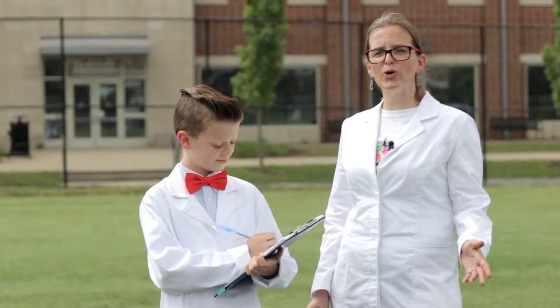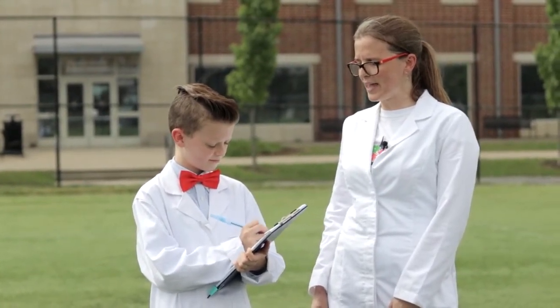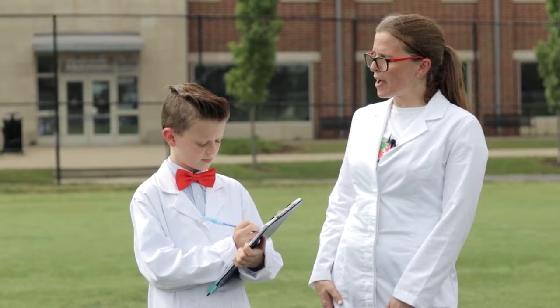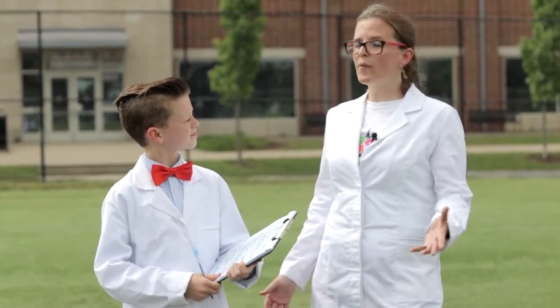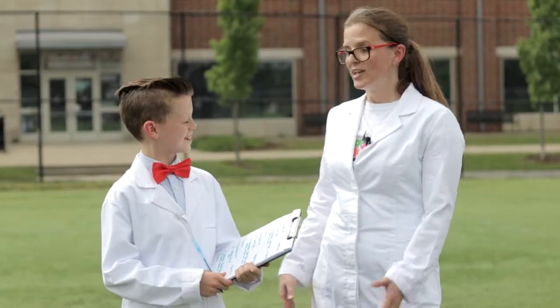In experiment 2, we were comparing the types of candy. So what was your hypothesis on that one? I thought that the Mentos were going to work. And what was our results? The Mentos did work. Yay!